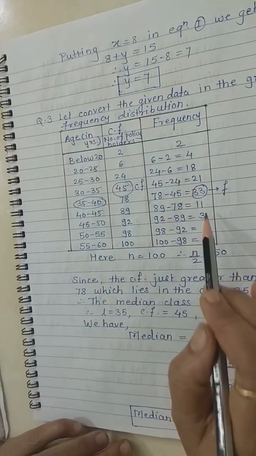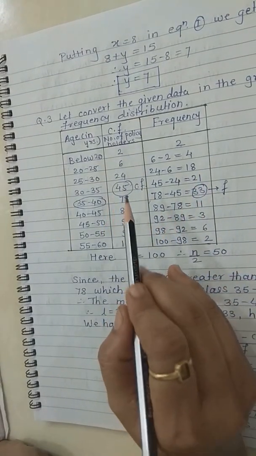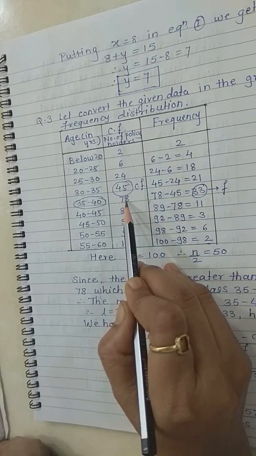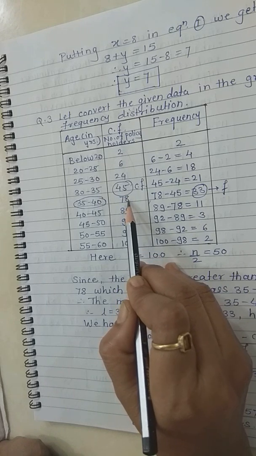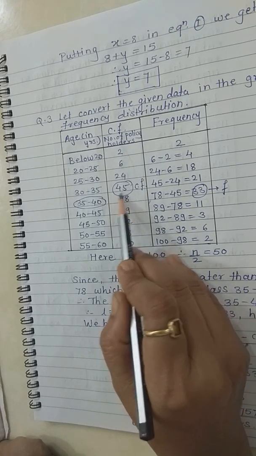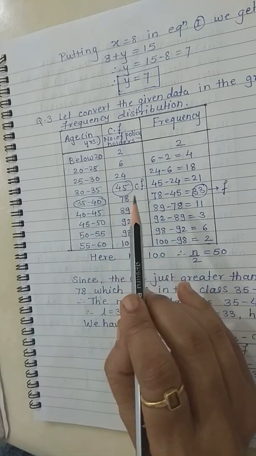That means for getting the frequencies we have to subtract the cumulative frequency of the previous class from the cumulative frequency of the current class.